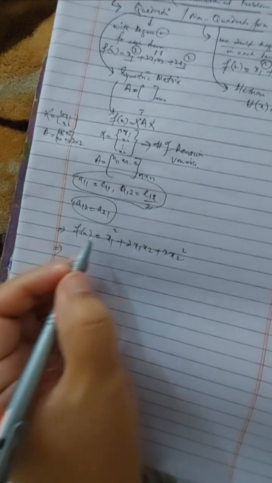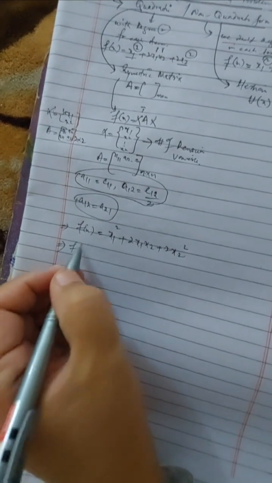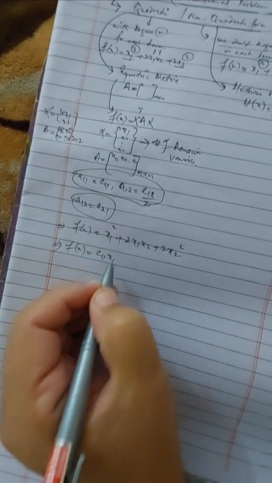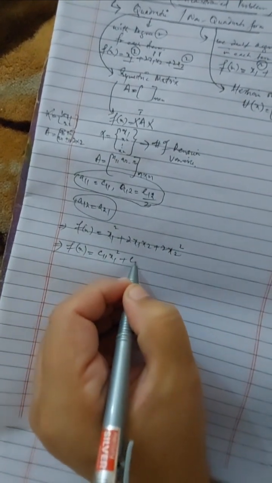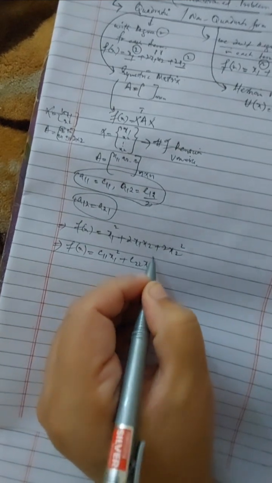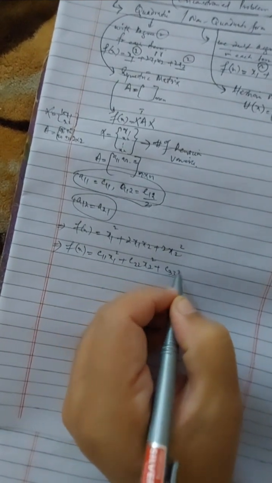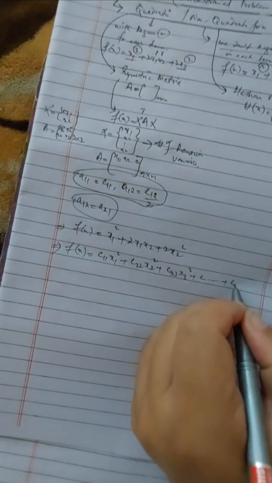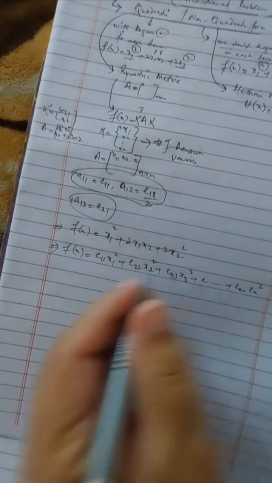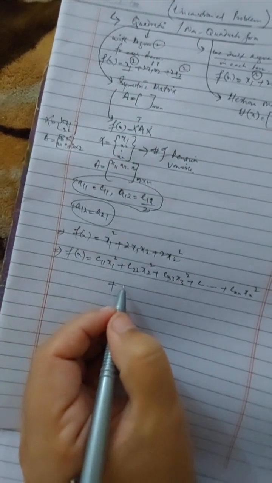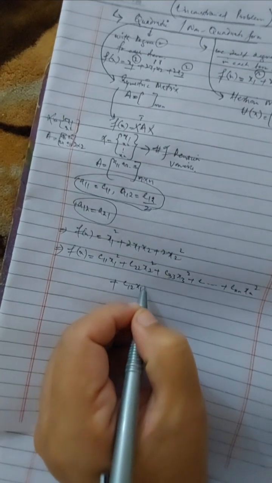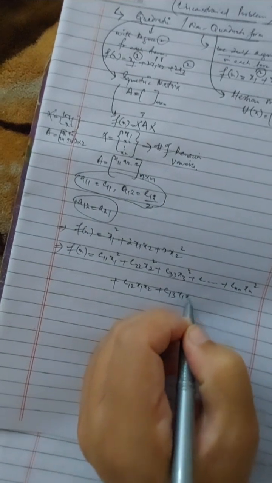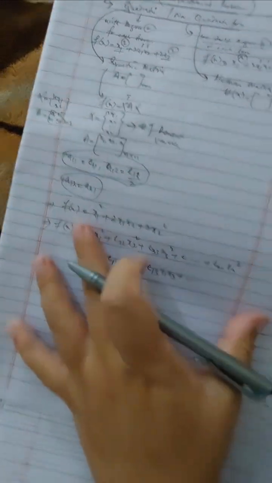Now we know that f of x in the quadratic form is equal to C11 x1 square plus C22 x2 square plus C33 x3 square plus and so on up to Cnn xn square plus C12 x1 x2 plus C13 x1 x3 and so on.